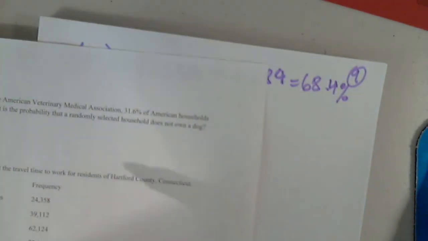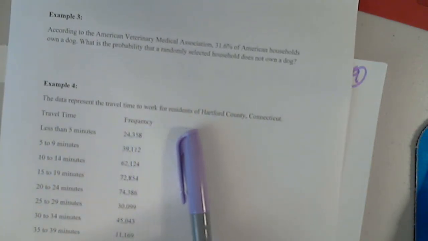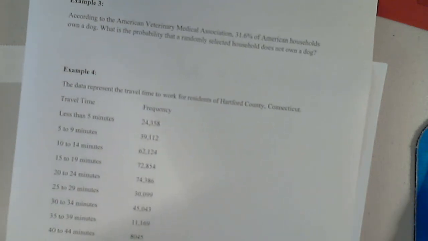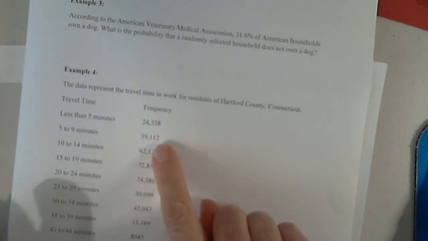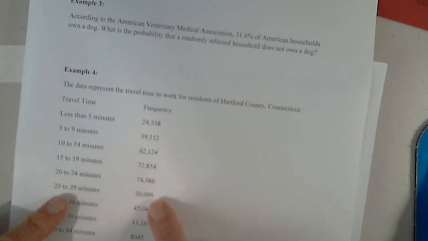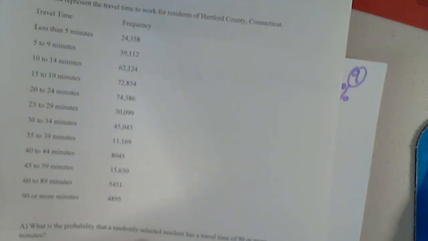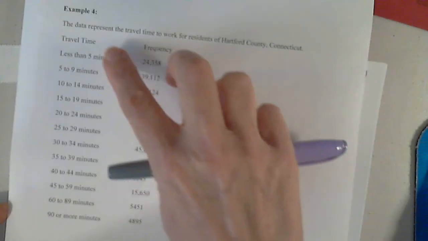Next question, example 4. I want to add a couple of questions here, not just these two. The data represents the travel time to work for residents in Connecticut. Less than 5 minutes, the frequency is 24,000, between 5 and 9, between 10 and 14, and so on. Part A. What is the probability that a randomly selected resident has a travel time of 90 or more? Well, there is only one category of 90 or more minutes. But I have to add up and find the total, so let's find the total first.